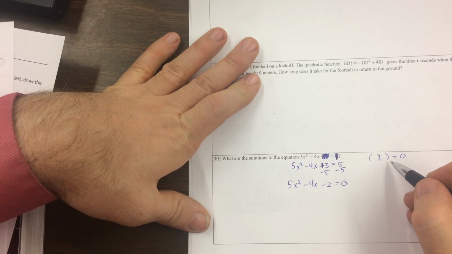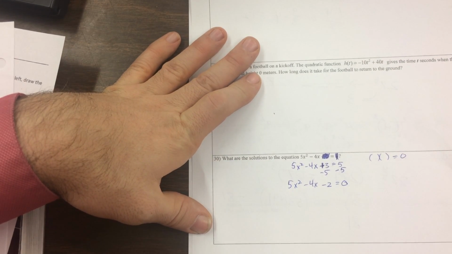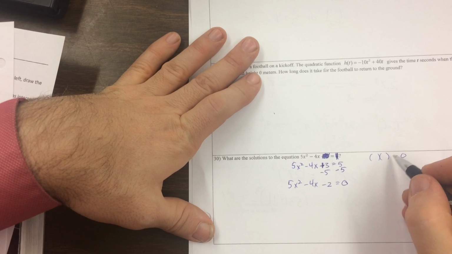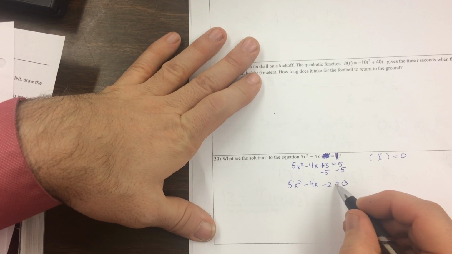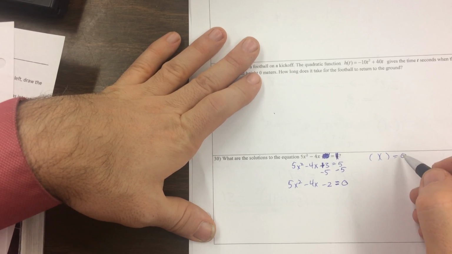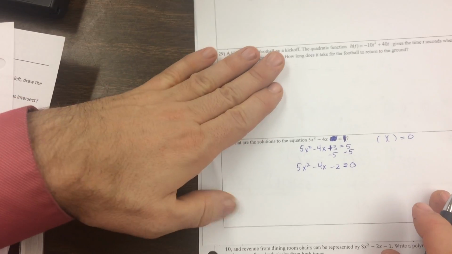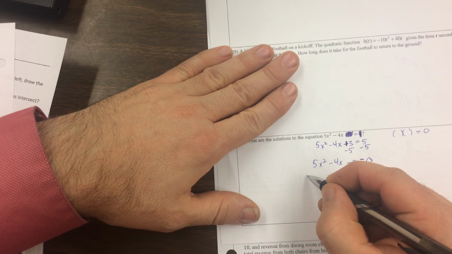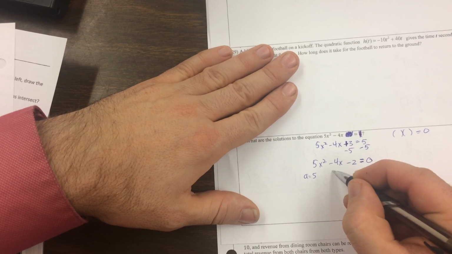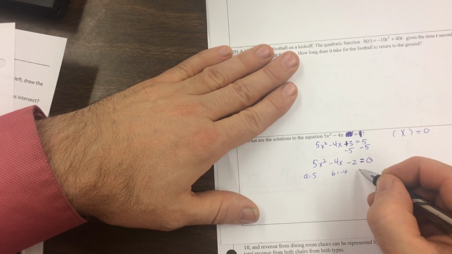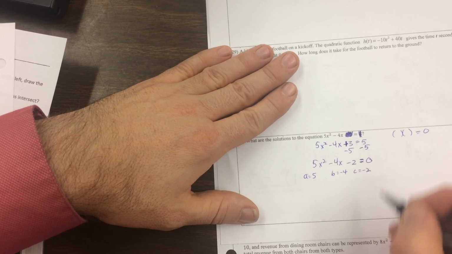So we use this zero product property as a way to solve when we're factoring, and also as a way to set up our quadratic formula. So a equals 5, b equals -4, and c equals -2.